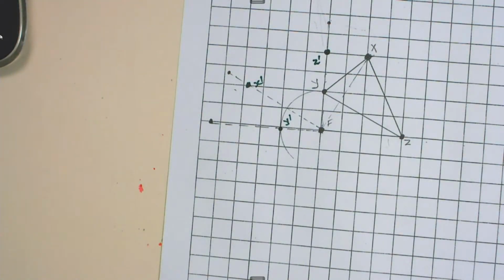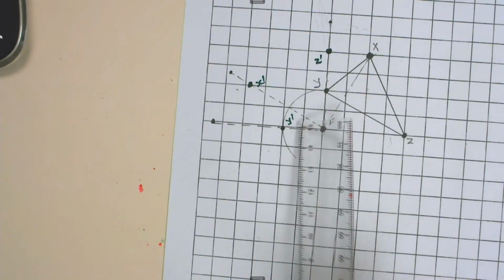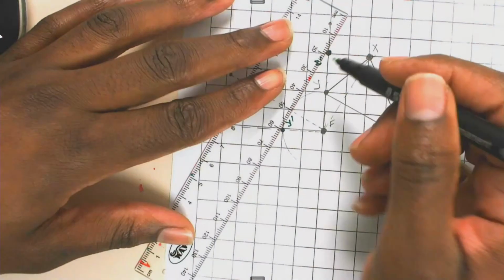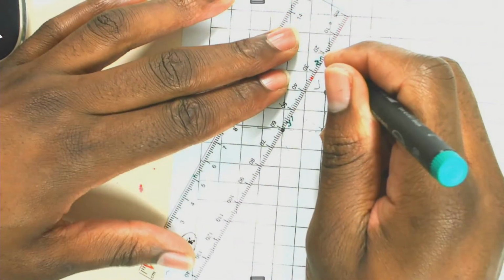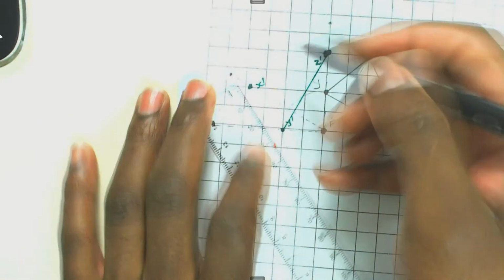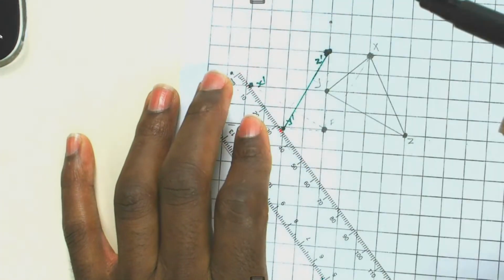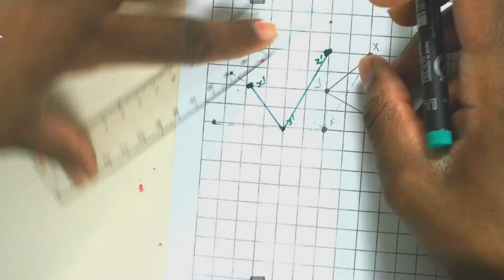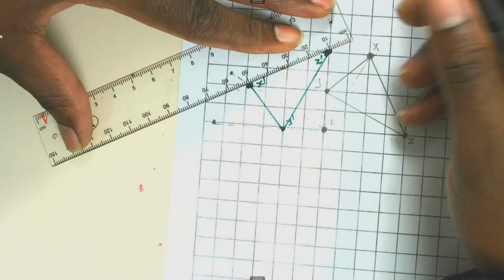Now, guys, when we are done, remember I did put all my points. Now what do I need to do? I need to connect them. I'm connecting from point Z to point Y prime, then from point Y prime to point X prime, and from point X prime to point Z prime.